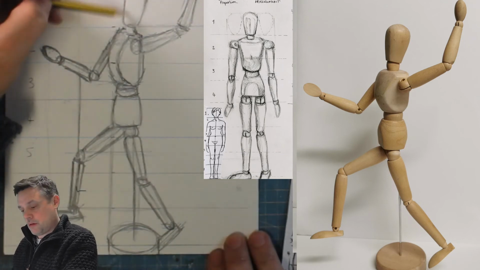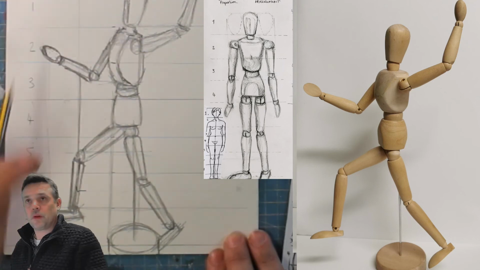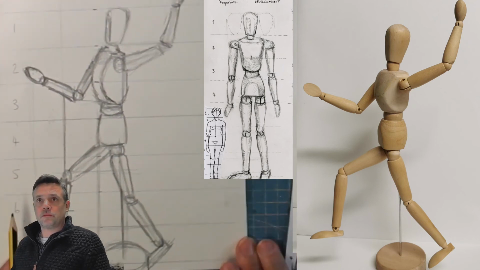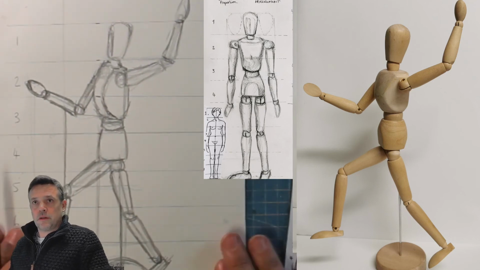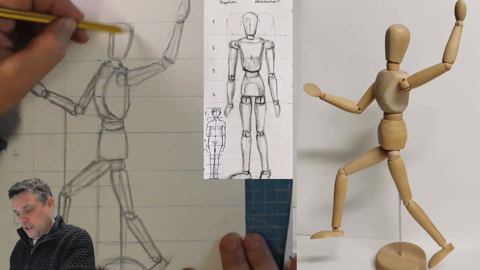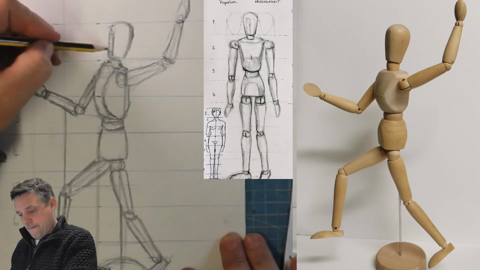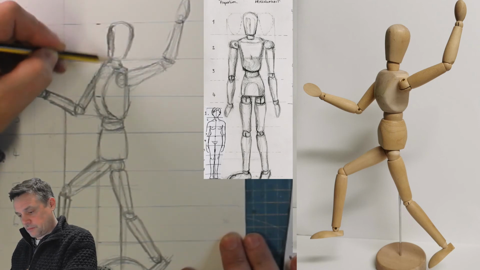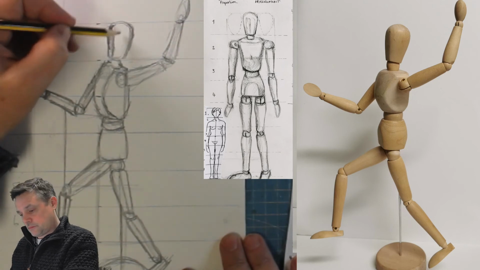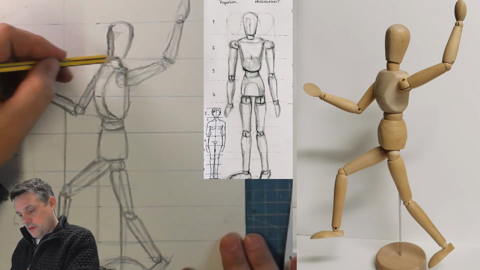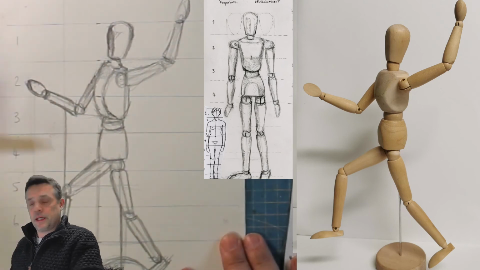And we've got the figure drawn in. The shape of the head, I could just change that a little bit. A bit more of a curve. And add some tone.